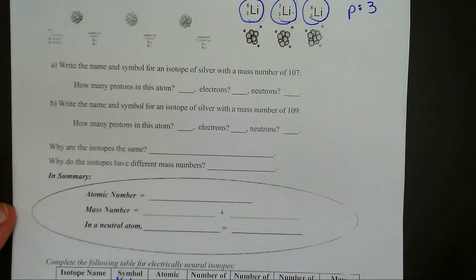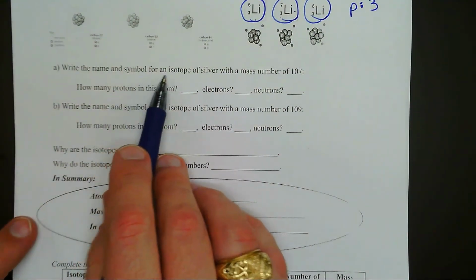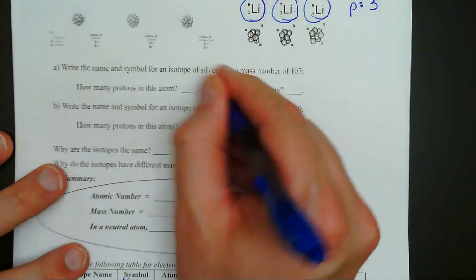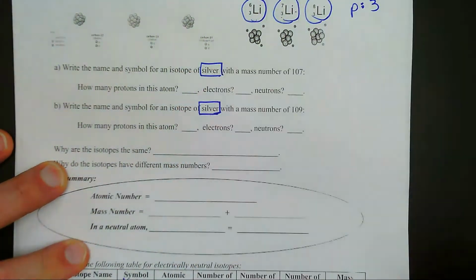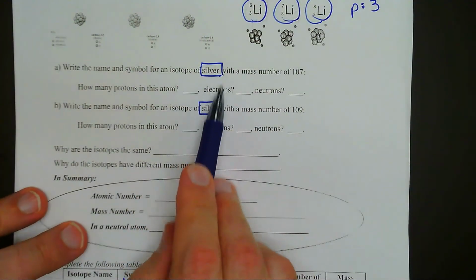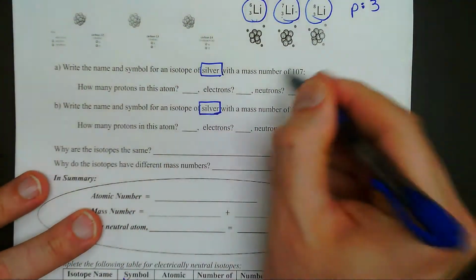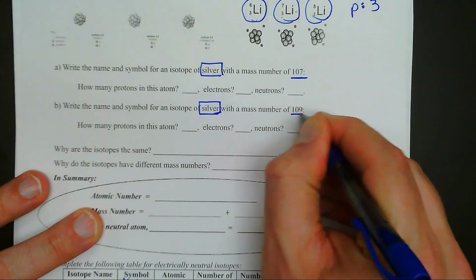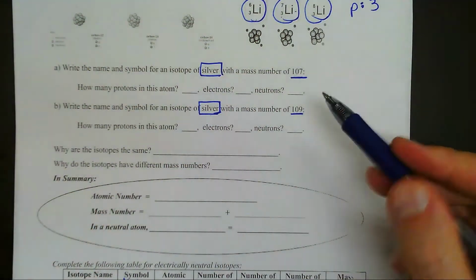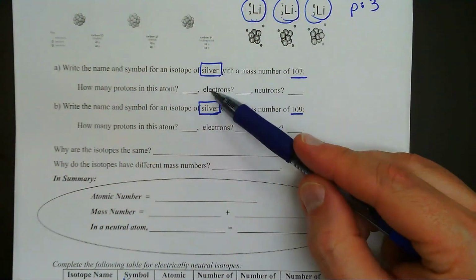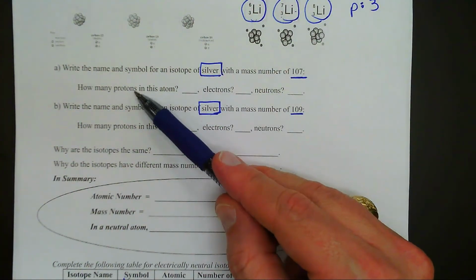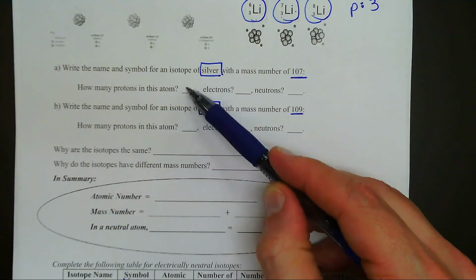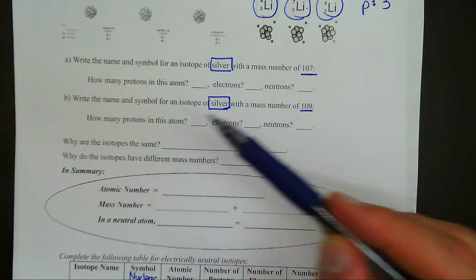So what does that mean? I gave you just another hypothetical question. You'll notice that both of these are silver, because an isotope has the same element, but what's different? The mass. So silver always has the same number of protons, right? So how many protons does it have? Whatever number I come up with, it should be the same for both of these.